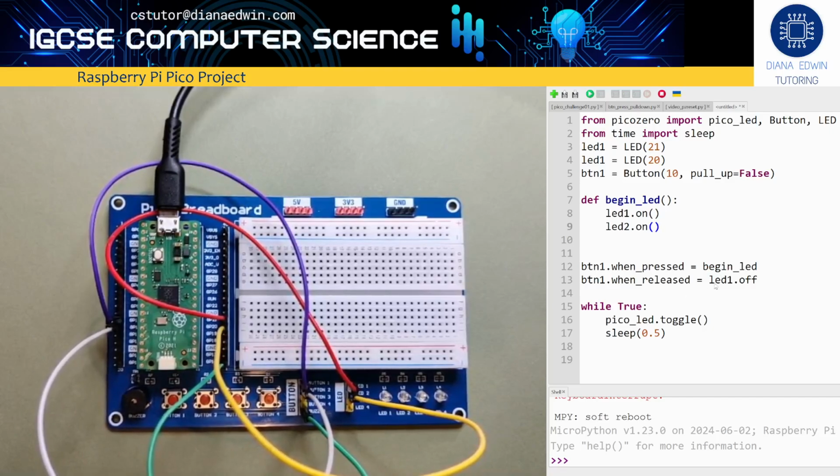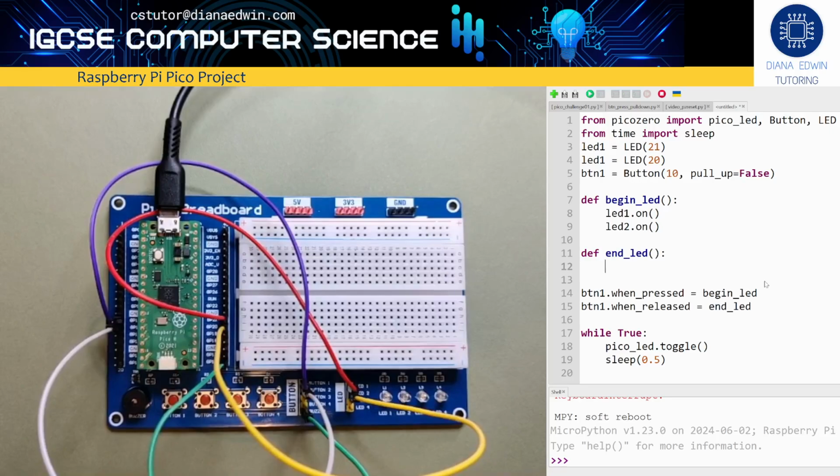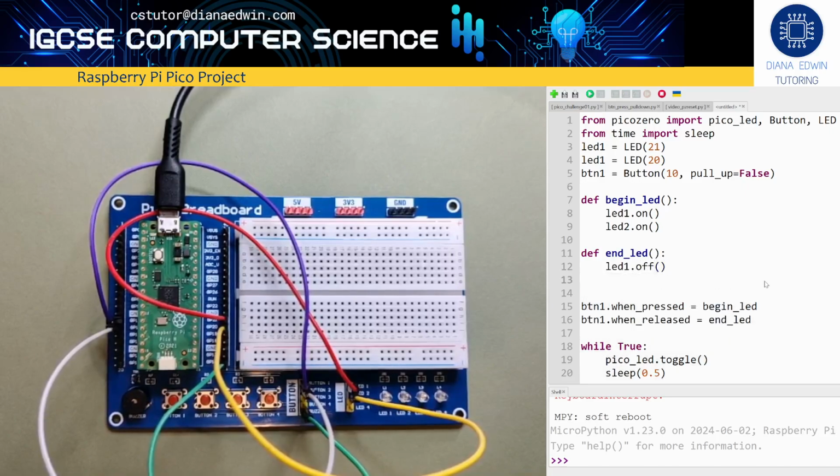Let's do a similar thing then for when I release it. How about we just call this, oops, end LED. So can you just take a moment, you can pause the video, see if you can define end LED. What do you think should happen? Well, here's what I'm going to do. I'm going to define end LED. I need my brackets and my colon. Maybe, just to keep it simple, I'm just going to switch both of these off. Maybe that's what you had in mind as well.